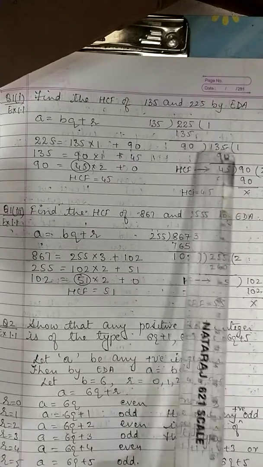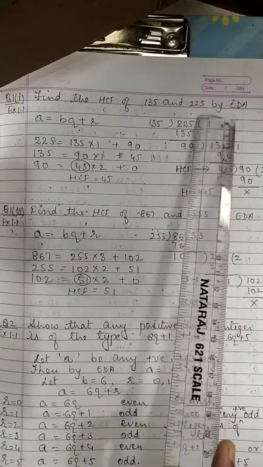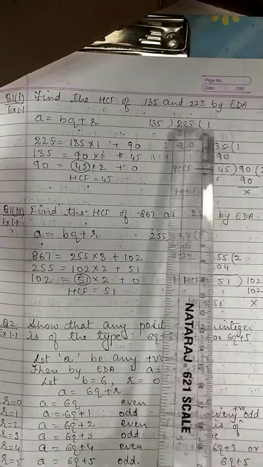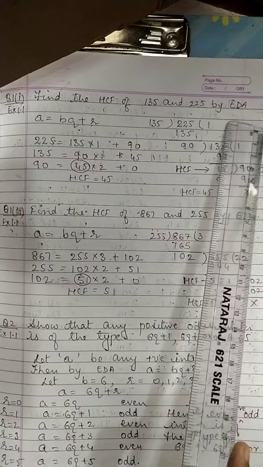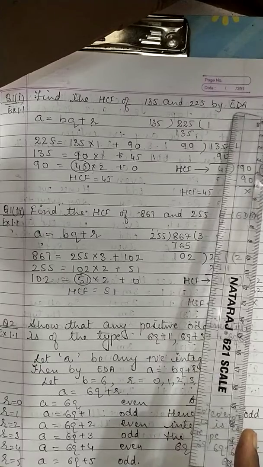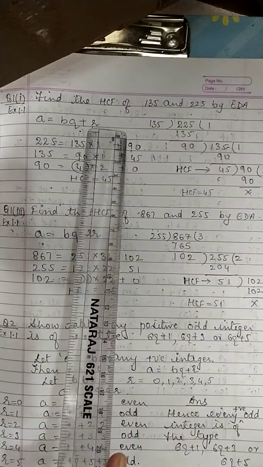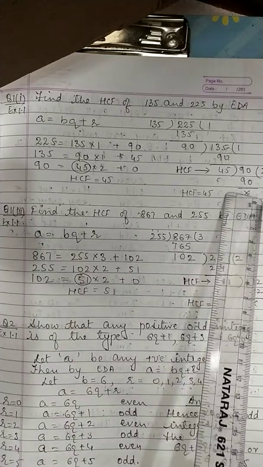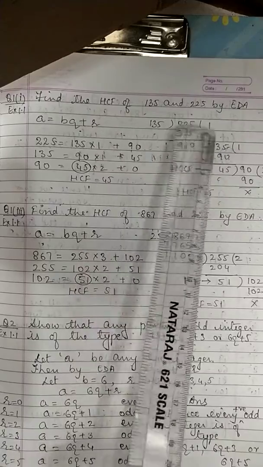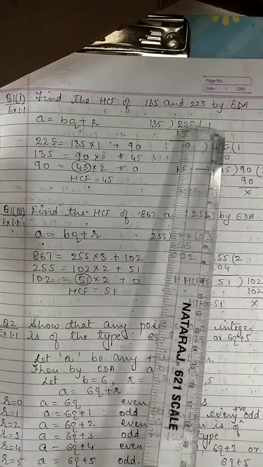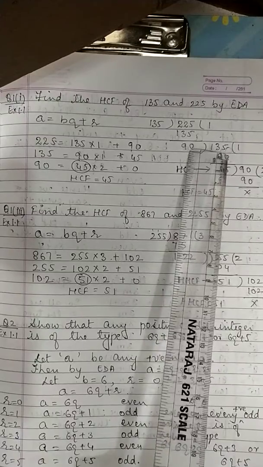Now we shall use this as the rough work and find the HCF. We will be finding the HCF by using Euclid's division algorithm. Now what is Euclid's division algorithm? Let us say again, a = bq + r. So we will write this division process in this form: a = bq + r. a is the dividend, b is the divisor, q is the quotient, and r is the remainder.